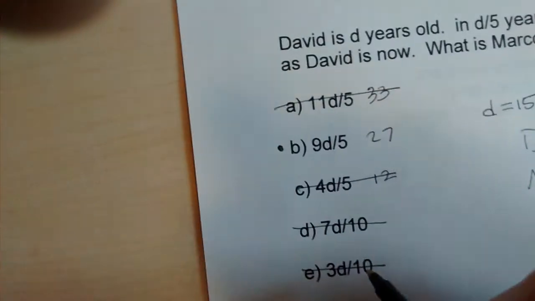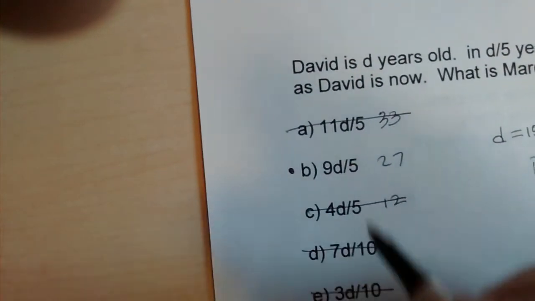So it turns out, again, when I did all of my options, only one was left standing, so therefore that one has to be the answer.